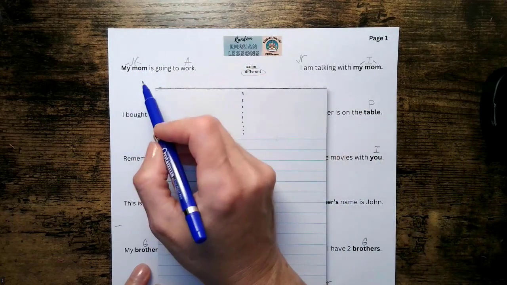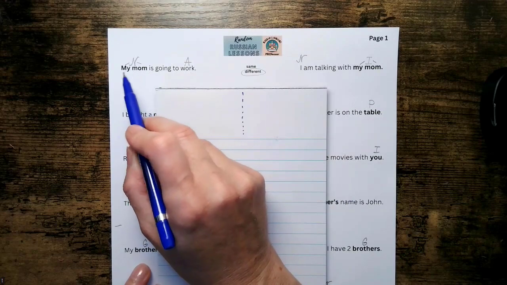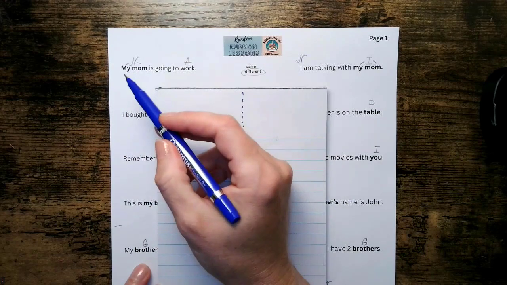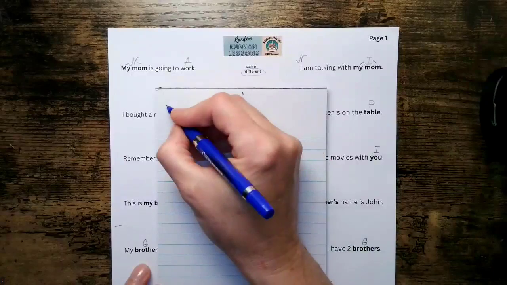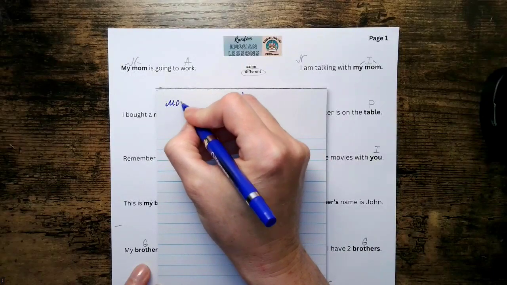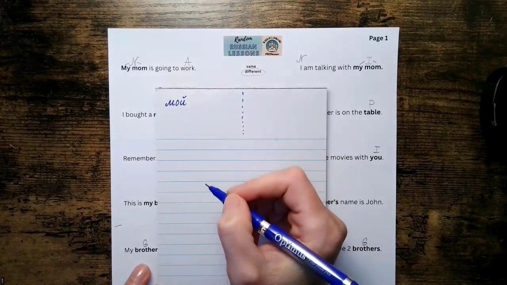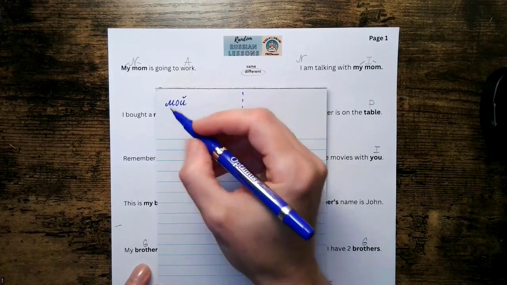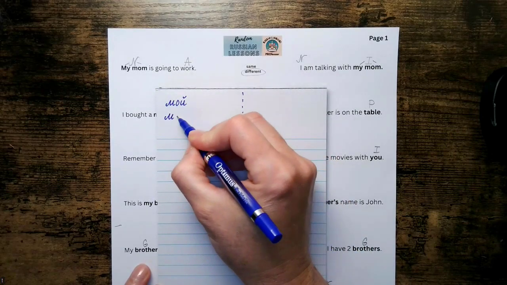So we have my, mom. So both of them can change in cases. So if you look up the word my, it will be мой. I'm writing it here. If you look up the word mom, it will be мама.